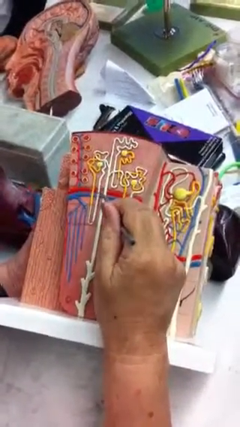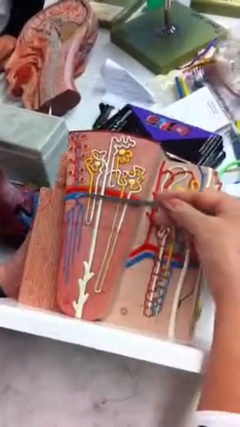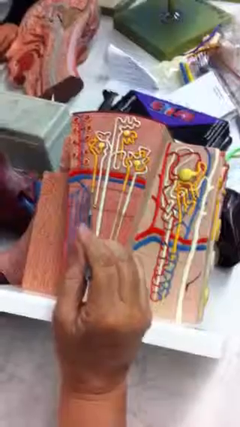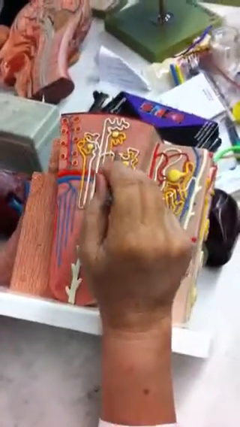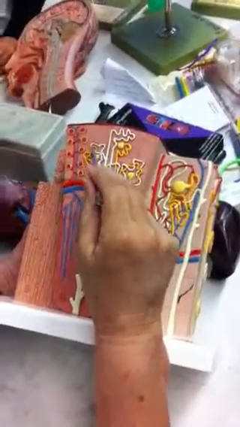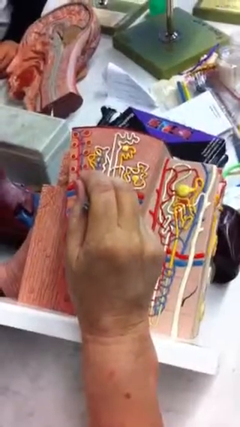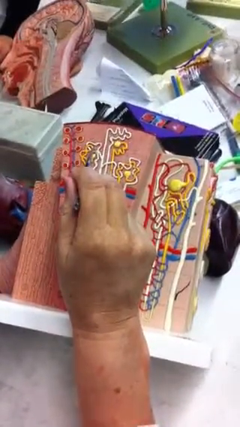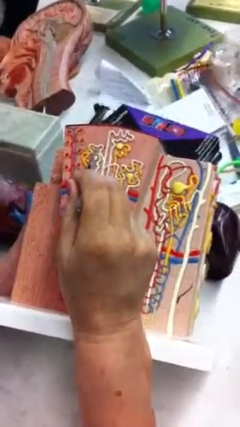We have a thin and a thick portion, but we can pump out sodium chloride, and that makes this area down here very concentrated in salt. That helps pull water out from the descending limb. And then the distal convoluted tubule, that's where we do a lot of secretion. Get rid of ammonia, a lot of toxic nitrogen-containing things, extra hydrogen ions.